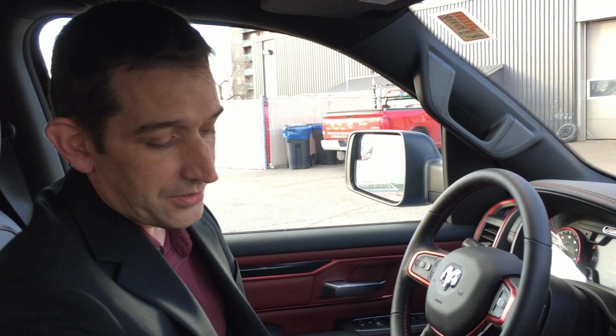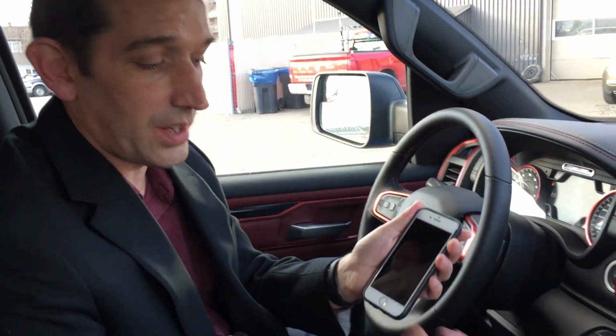The other thing with Uconnect 5 is it has Apple CarPlay and Android Auto that is wireless. You do not now have to plug in through the USB port. So we'll get you set up. I'll use my phone, which is an iPhone, to set up Bluetooth as well as the Apple CarPlay.